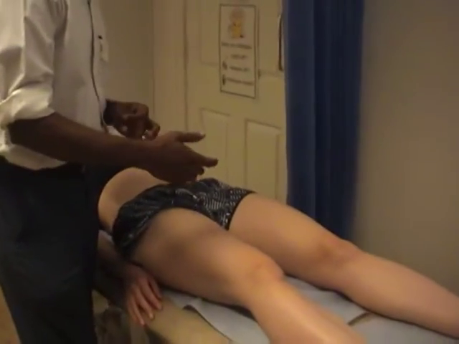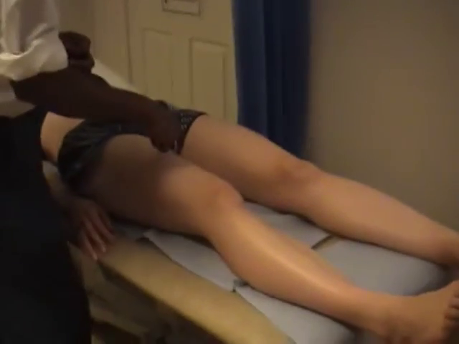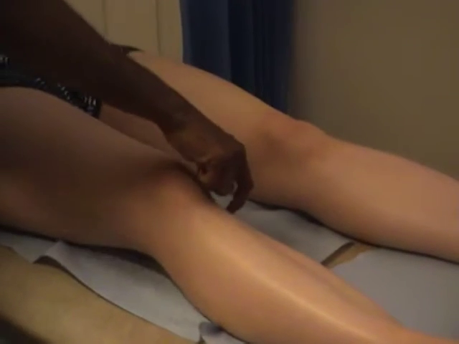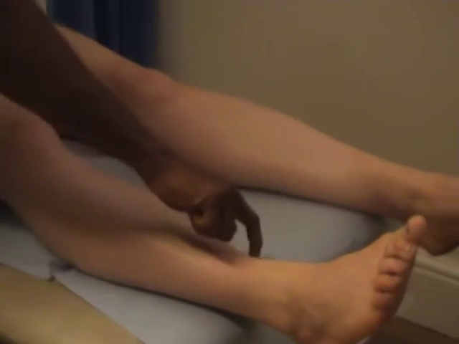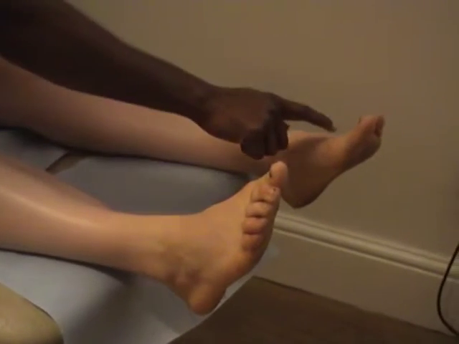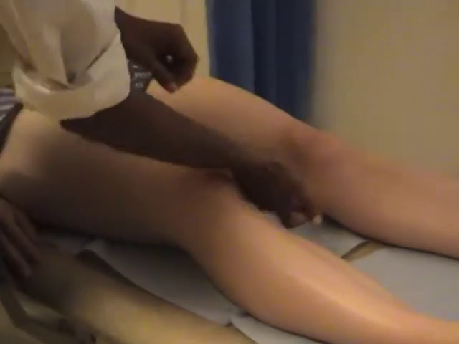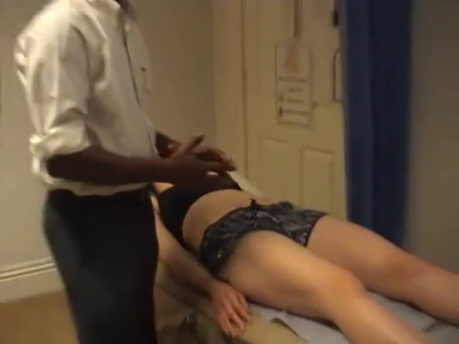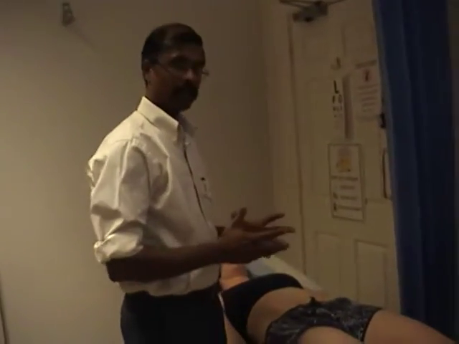Obviously, do the normal side first and compare with the abnormal side. This is for the L2, L3, L4, L5 is in the first web space, and the S1 in the outer border of the foot, and the S2 is behind the knee, S3 is along the ischial tuberosity, and S4-5 is in the perianal region.